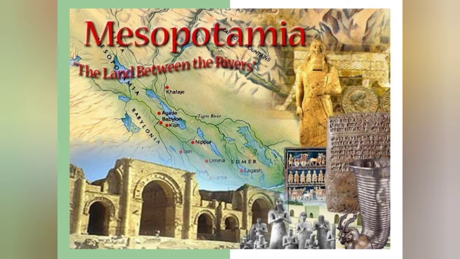Cows, goats, oxen, and sheep were the main animals of domestication.